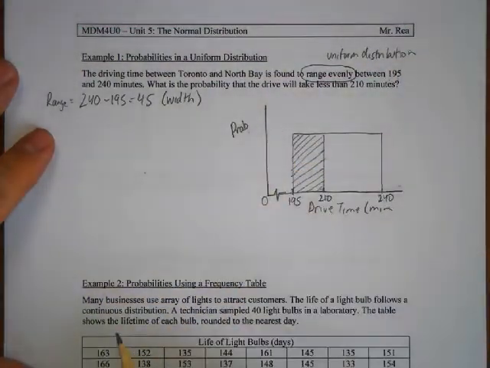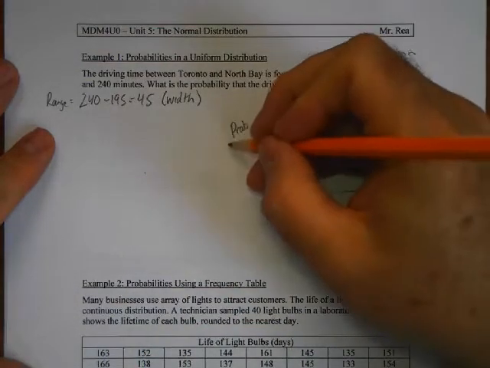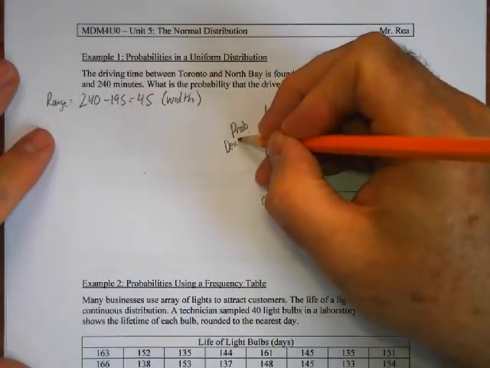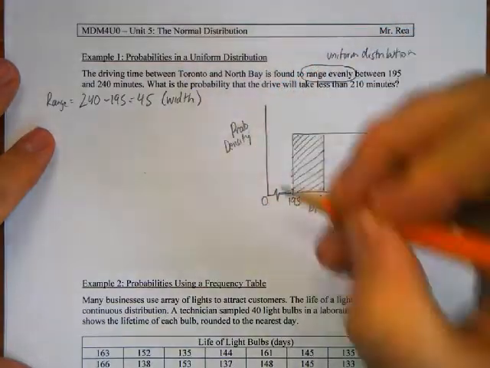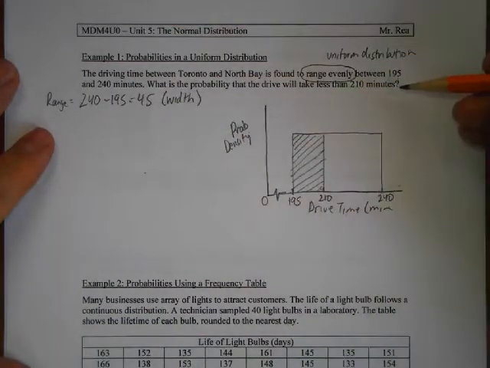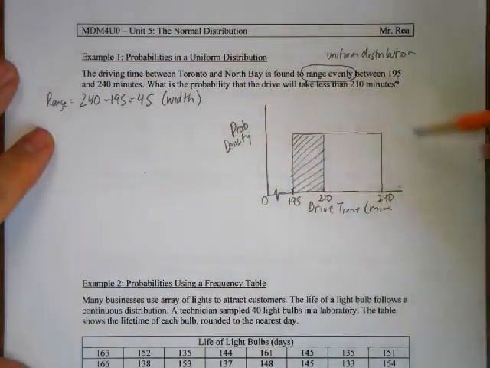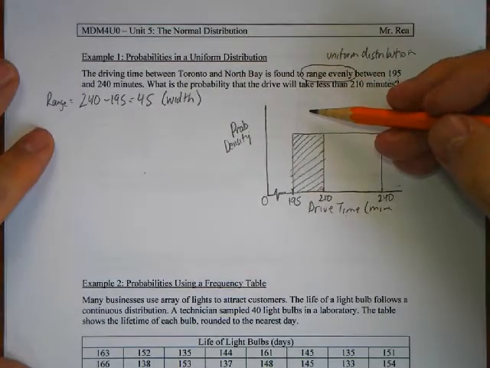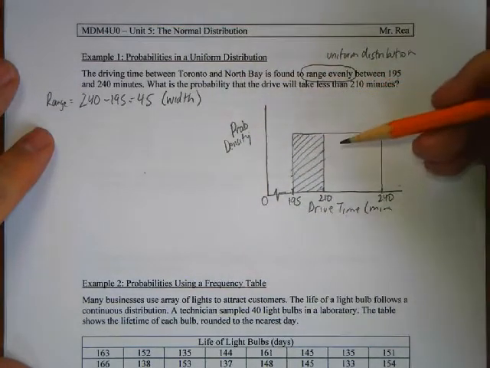So what do we do about the right side here? Well, this is where we're going to put what we call probability density. It's really the same as probability, but when we do a continuous distribution, we call this a probability density graph.